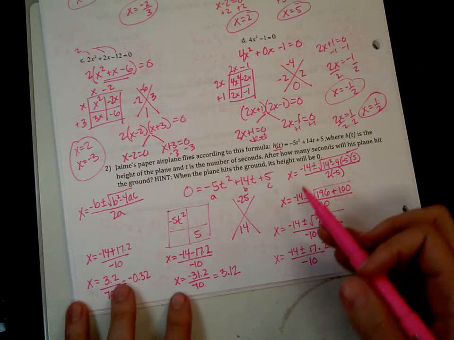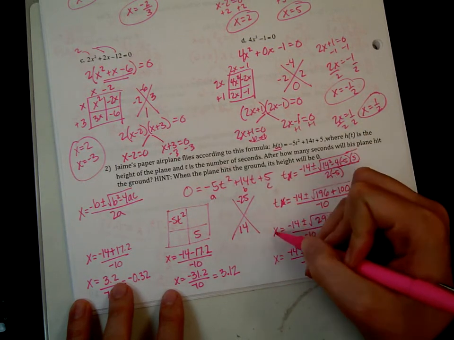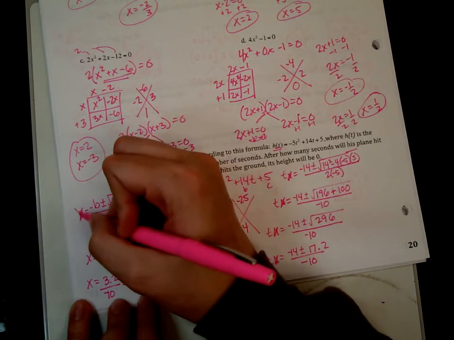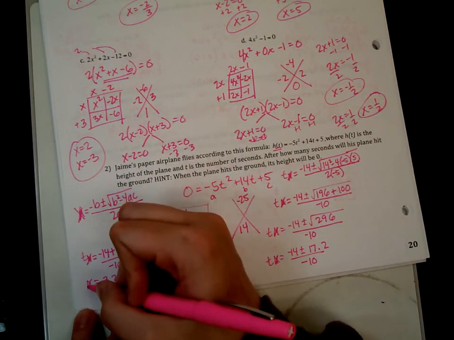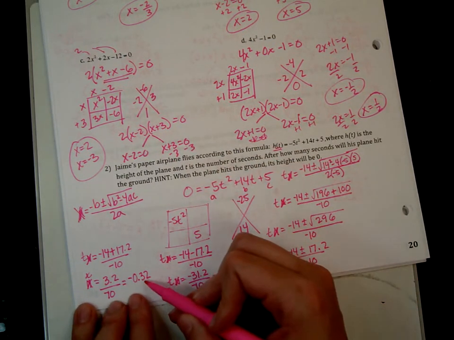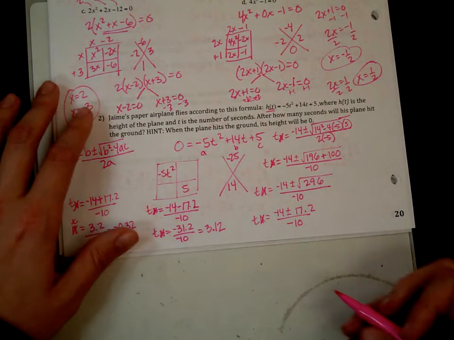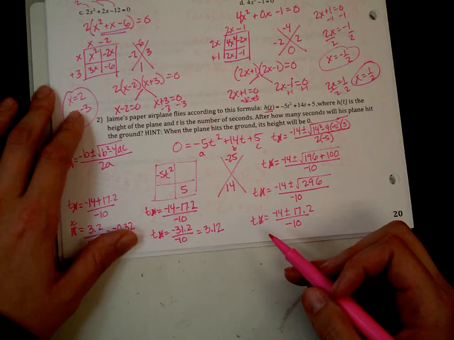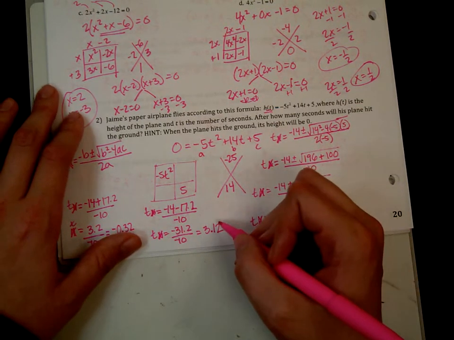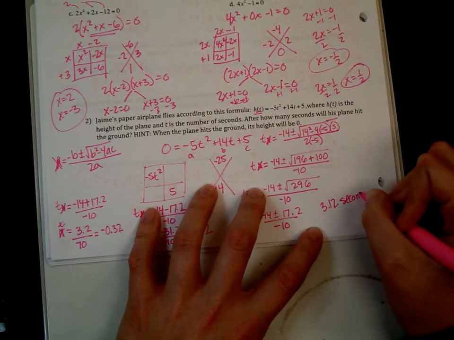So x here, I should have written t. This really should have been t equals, because we're trying to find the time. So this one doesn't make any sense because it's negative. Negative time wouldn't make sense in this context. So our answer would be t equals 3.12. So after 3.12 seconds, the plane hits the ground.